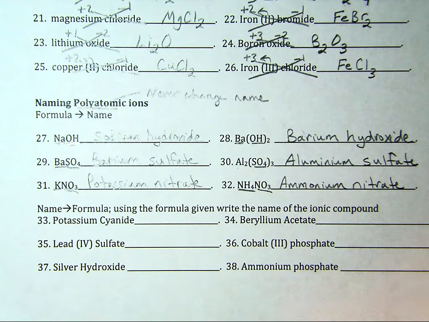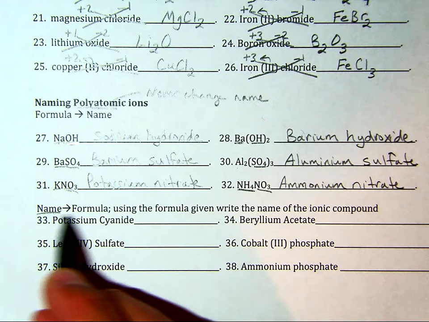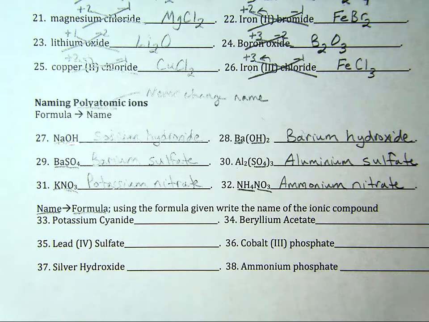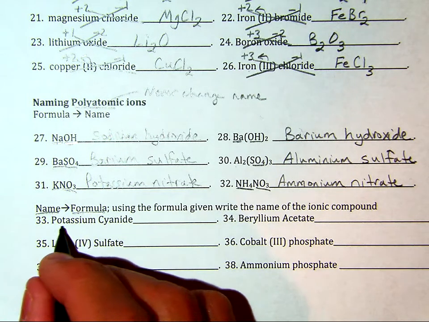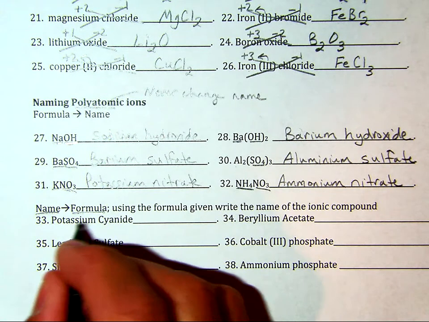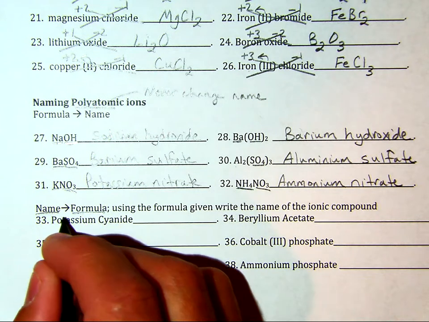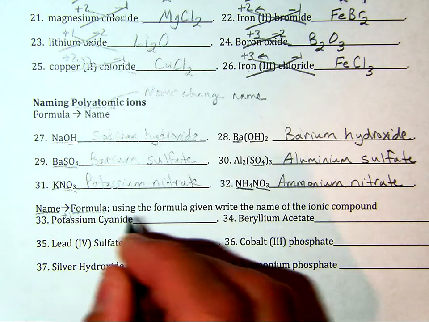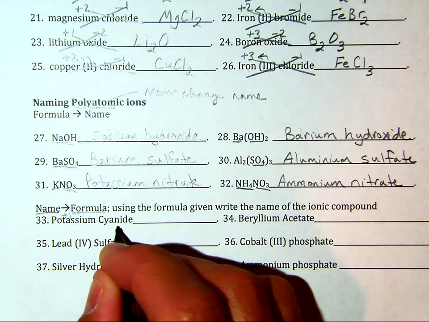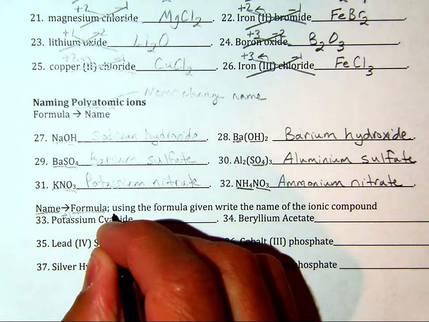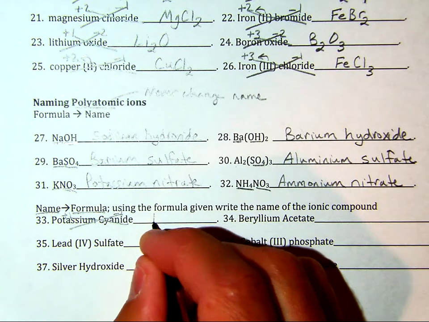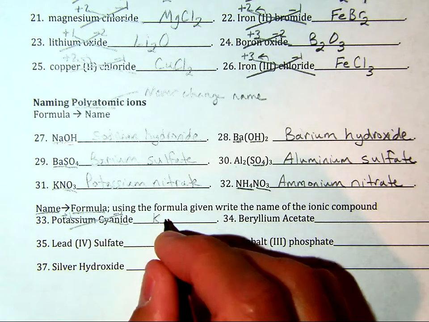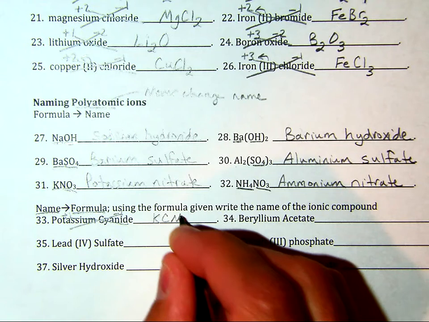This time, we still have polyatomic ions, but we're going from the name, so I'm going to give you the name, and I want you to come up with the formula. Same thing though, potassium cyanide. Above the name, I want you to write the charge. Potassium is +1, and cyanide, if you look on your polyatomic ion chart, has a charge of -1.